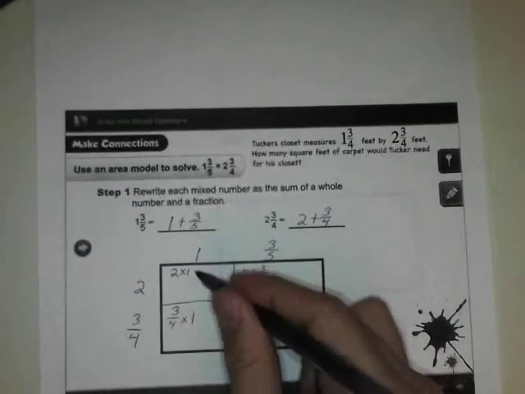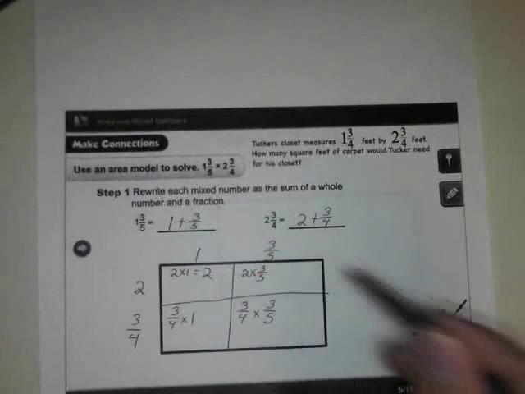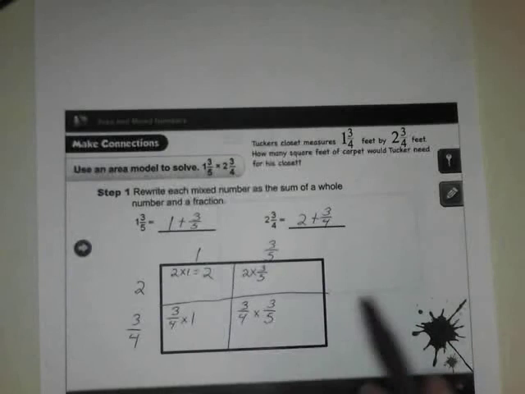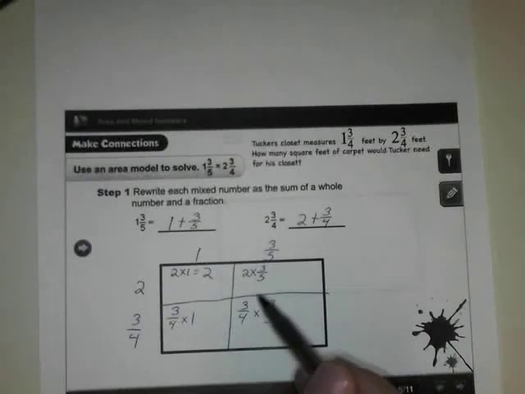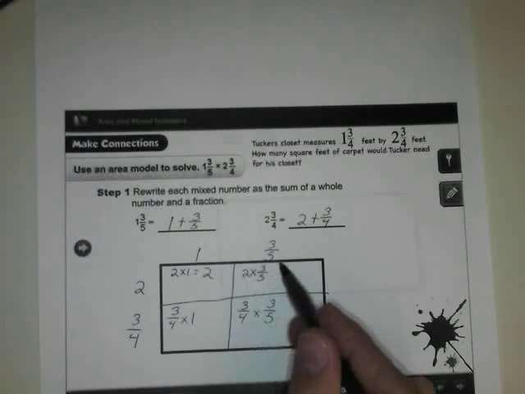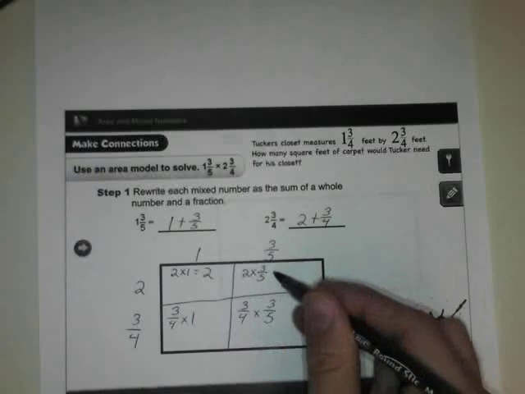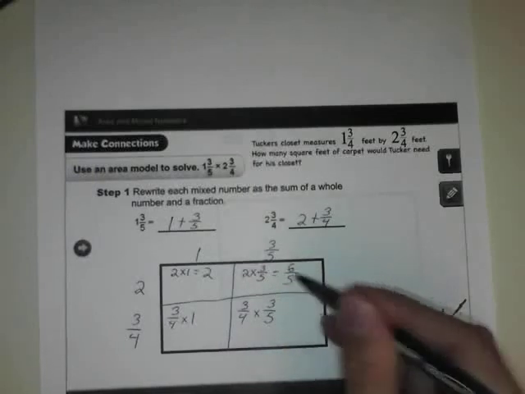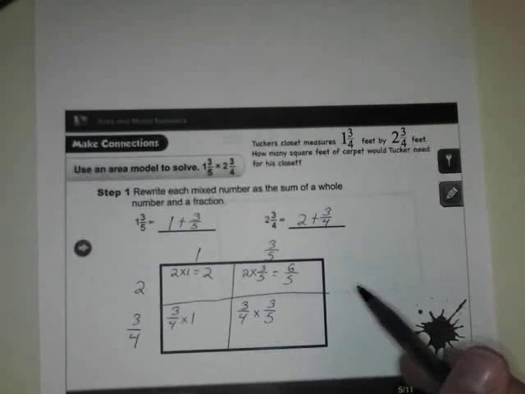I know if I do 2 times 1, I'm going to get 2. 2 times 3/5, there's two ways to think about that. If I'm doing 2 times anything, I know I'm doubling. 3/5 doubled would be 6/5. Or if I set up 2 over 1 and multiply across, 2 times 3 is 6, 1 times 5 is 5. Either way, I'm still going to get 6/5, which is an improper fraction, but it's okay for now.